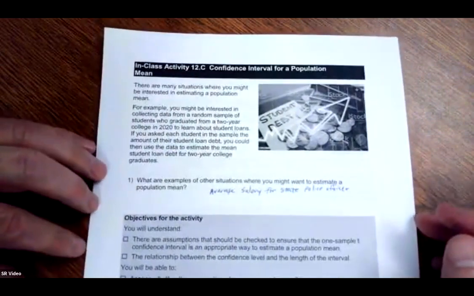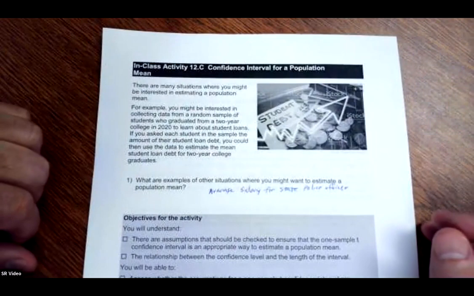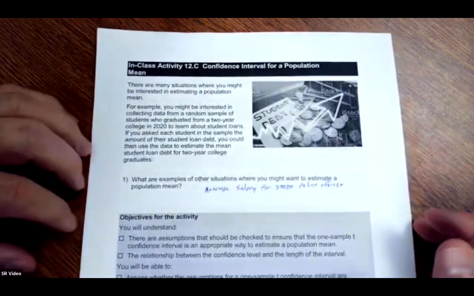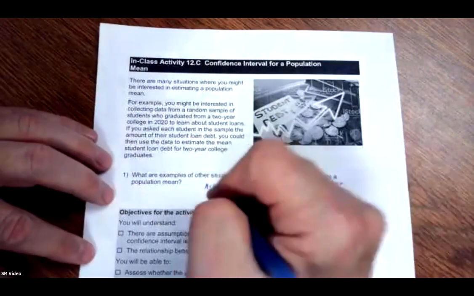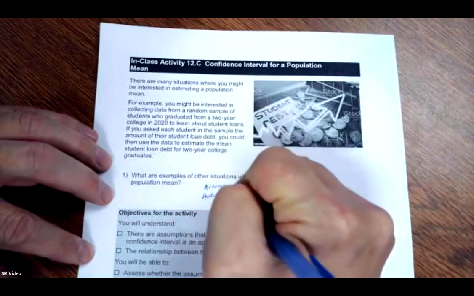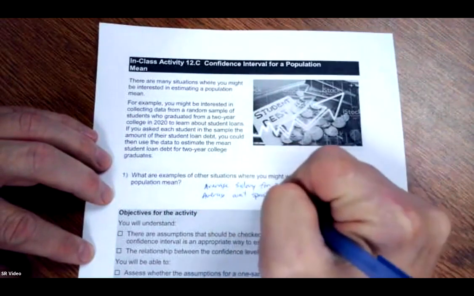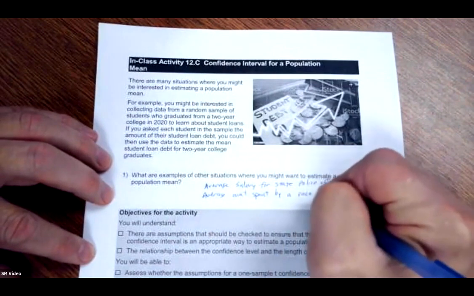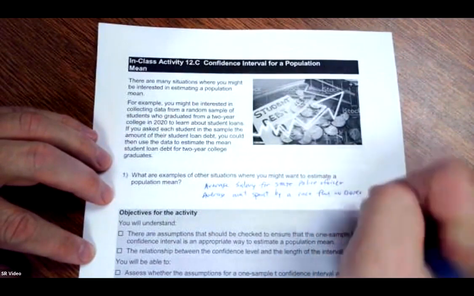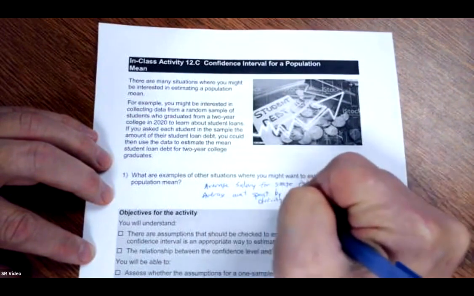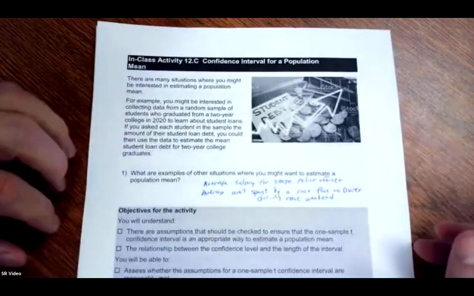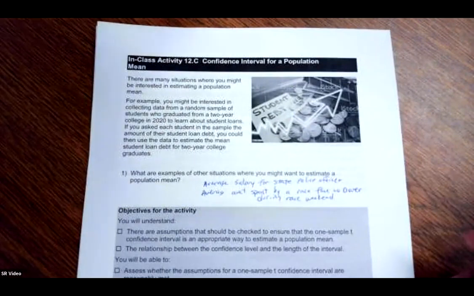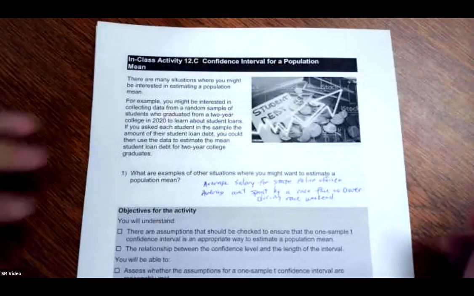If you're in business and you want to see how, like, the Dover race impacts the local economy, you might want to find a typical or average amount that a person would spend when they come to Dover for the race. So average amount spent by a race fan in Dover during the race weekend. And it goes on and on. I mean, if you're in the medical field or nursing, you might want to know the average duration somebody spends in the hospital with a particular disease or particular ailment.